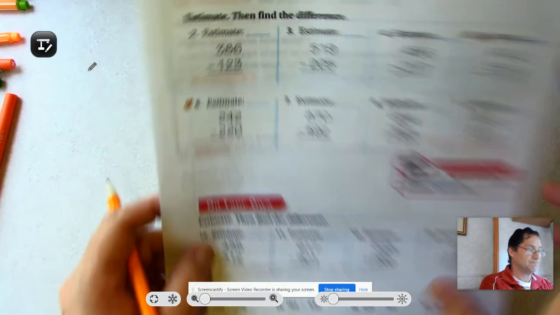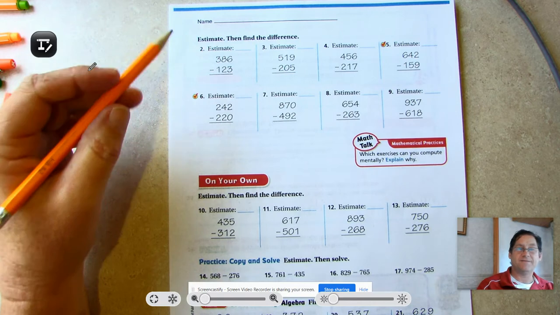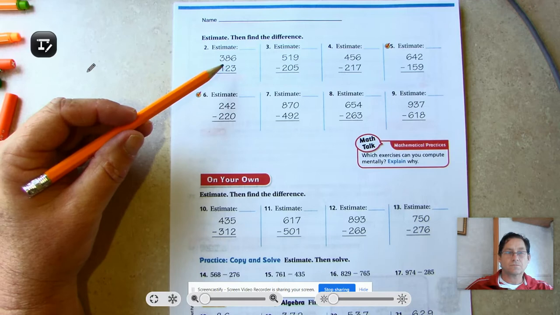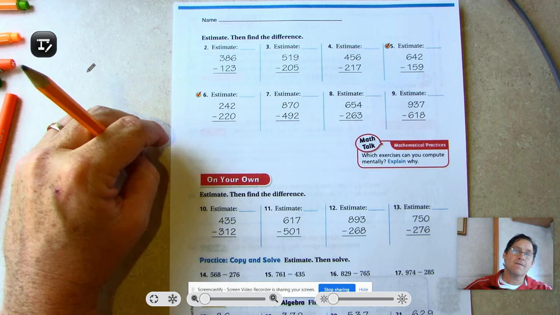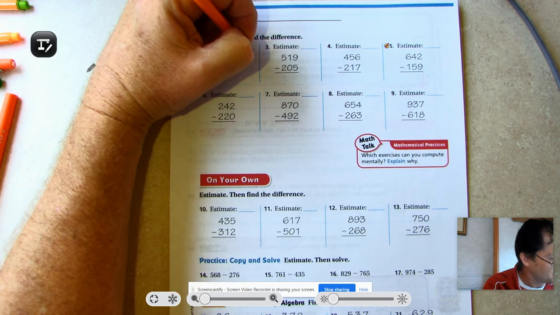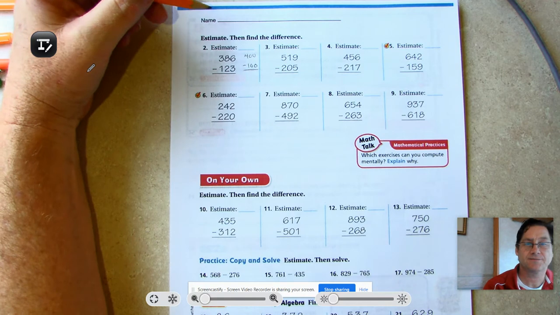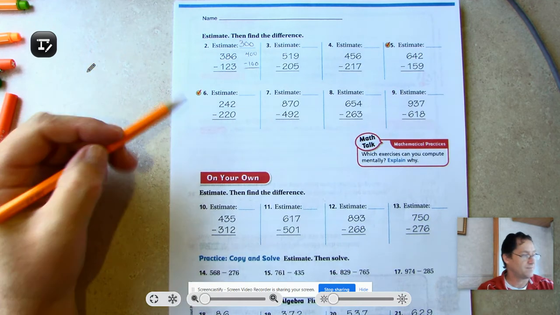Okay, so let's move on to page 45. All right, estimate, then find the difference. Our estimate, in this case, we can make 400 take away 100, rounding to the nearest hundreds. 400 take away 100 is 300, so we should get an answer somewhere around 300.